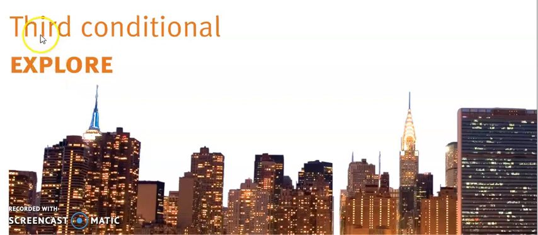A grammar lesson that talks about the third conditional. Third conditional, which is the fourth type of conditional clause. We call it third conditional because the first type is zero conditional, the second type is first conditional, the third type is second conditional, and the fourth type we call third conditional.